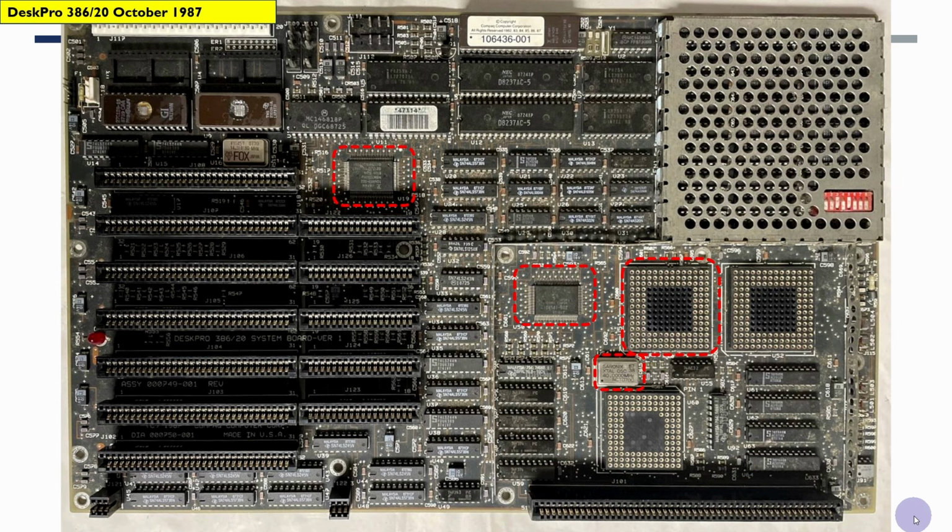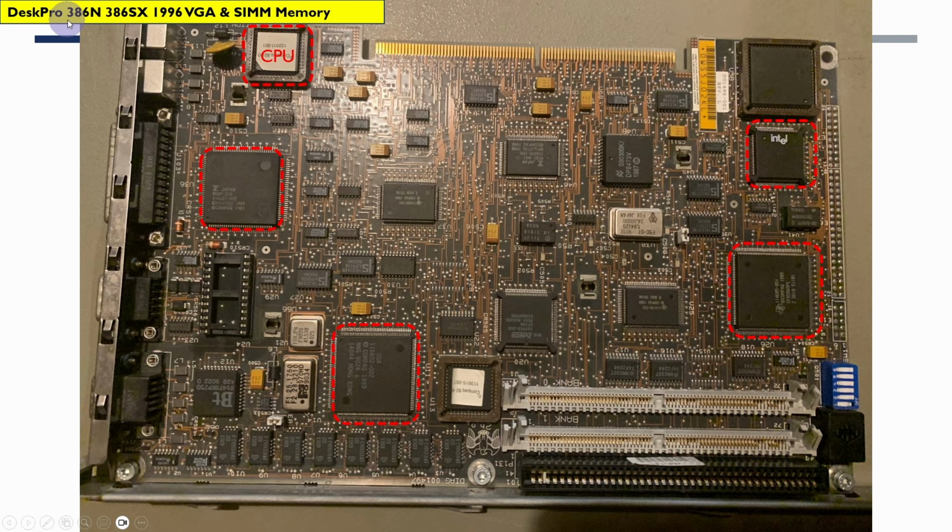And then just to show where this ended up, about 10 years later, this is a DeskPro 386N. So this was a 386SX, so this had a 16-bit external bus. From 1996, I believe this also has a VGA controller on it. I think probably one of these chips here is the VGA controller. These two clock frequencies here are in fact the VGA frequencies.